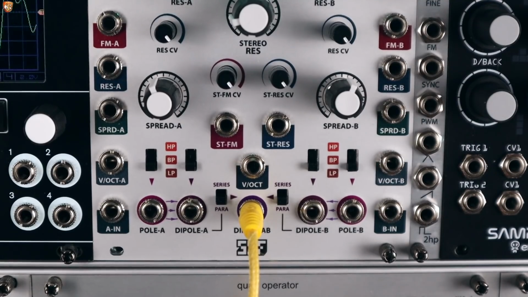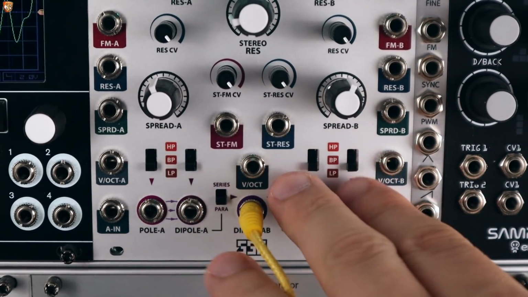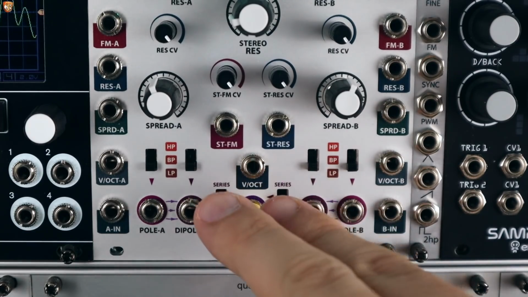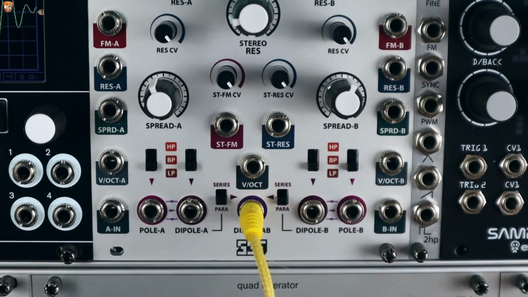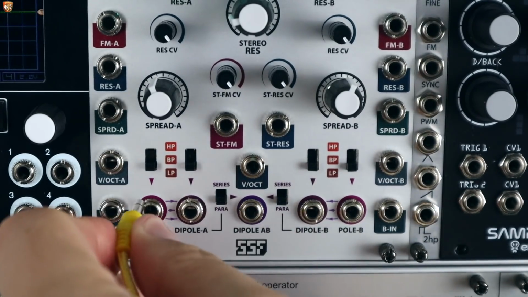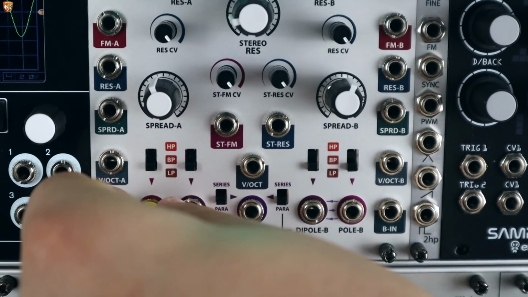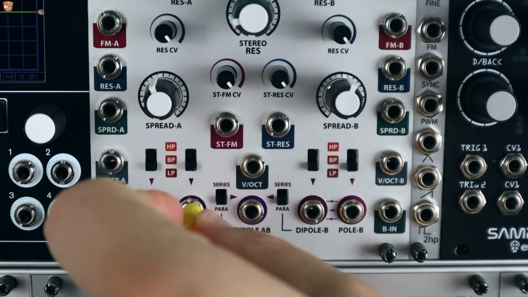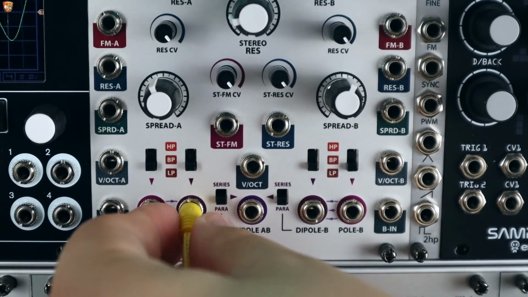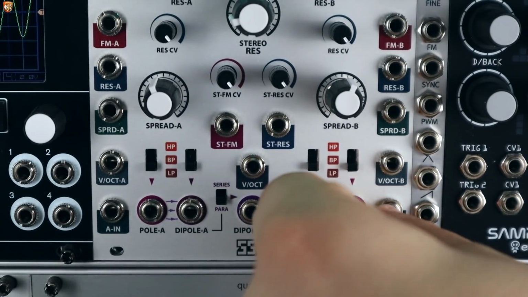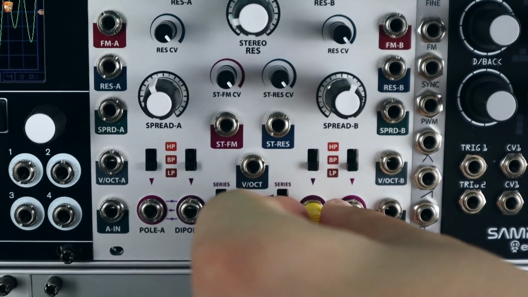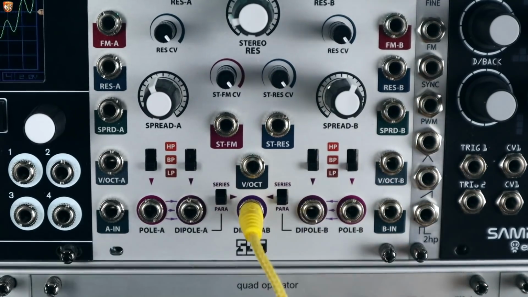Now here I just want to quickly touch on a little tip that Andrew from SSF gave me, and that's that actually changing the switches, the modes of these four different filters will affect this AB mixed quad filter output when they're in series. And I'll just take you through what each filter's doing. That's the pole A on the left, and then the dipole, pole B on the right, and then the dipole, and the mixed output.